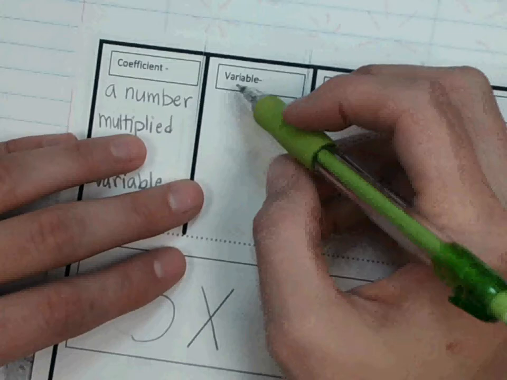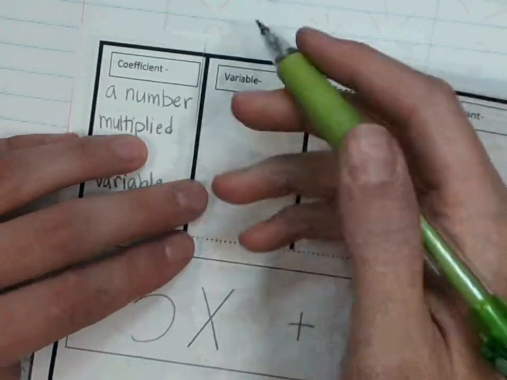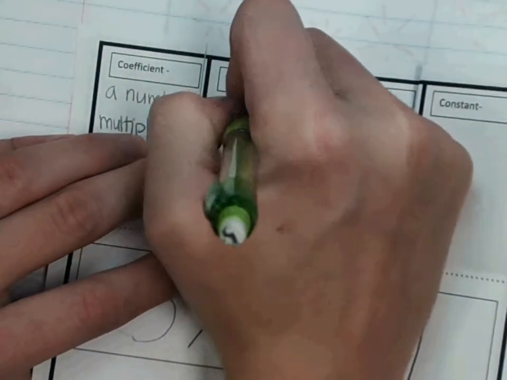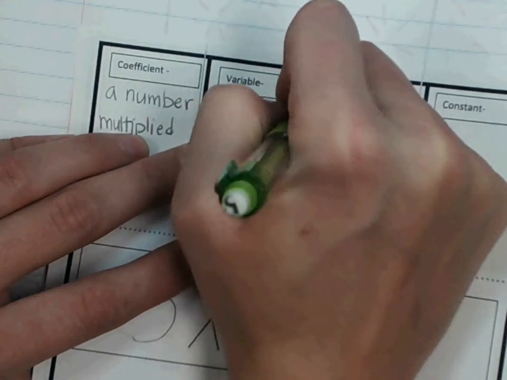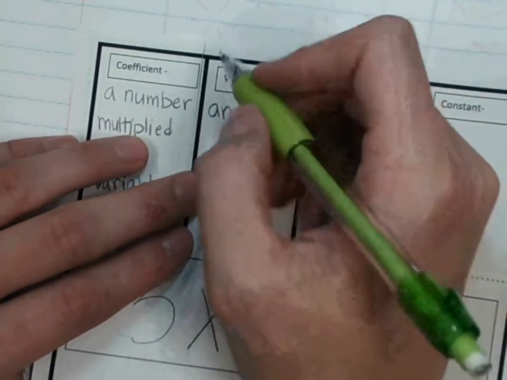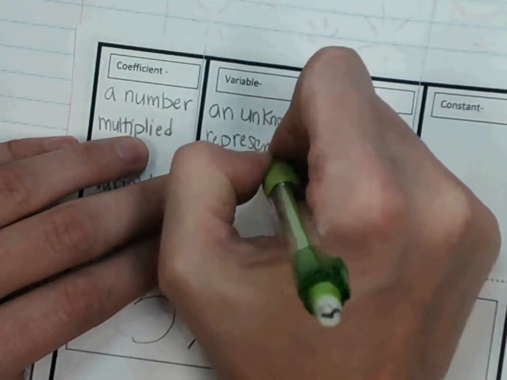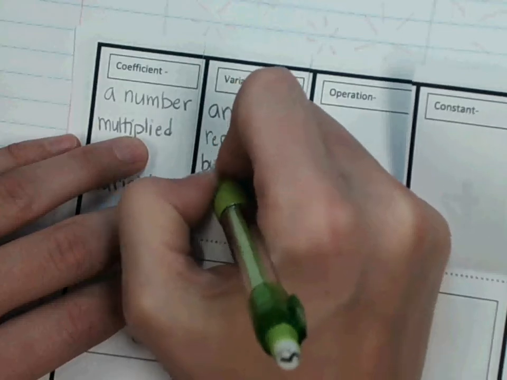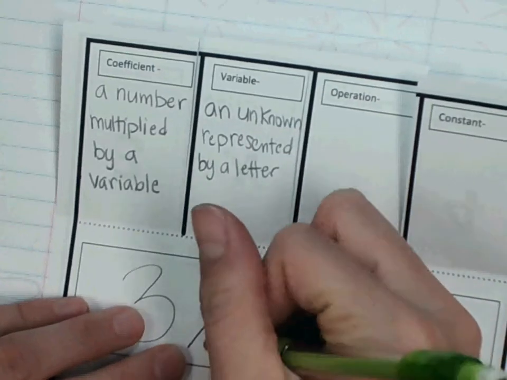So then variable comes next. Variable is going to be an unknown represented by a letter. So this is represented as x because we don't know what x is.